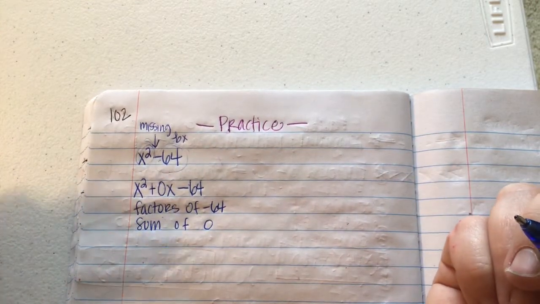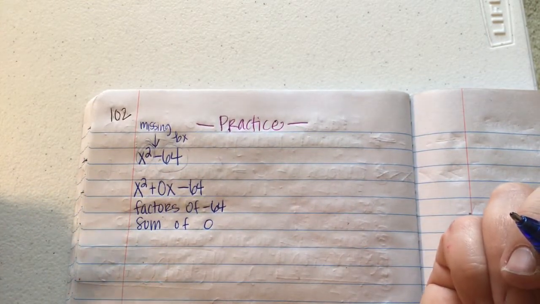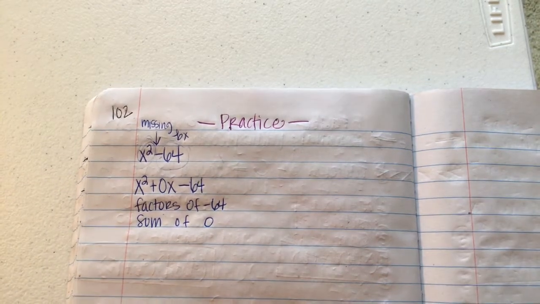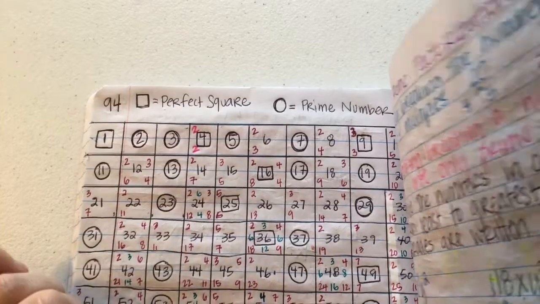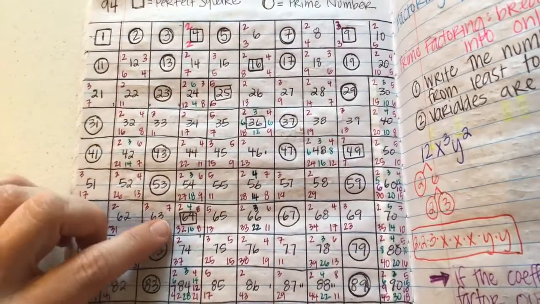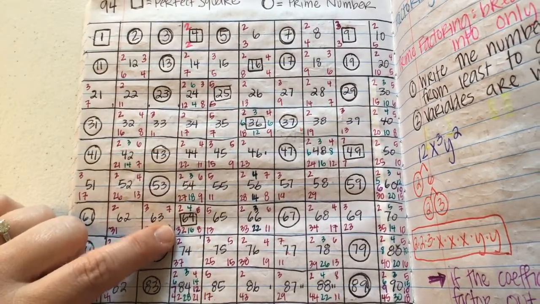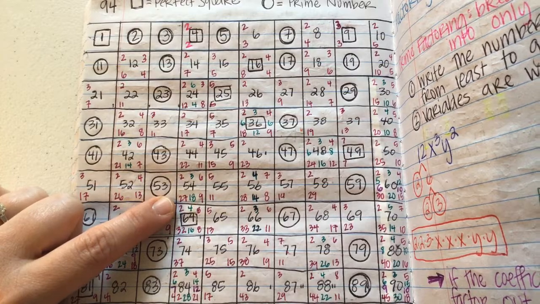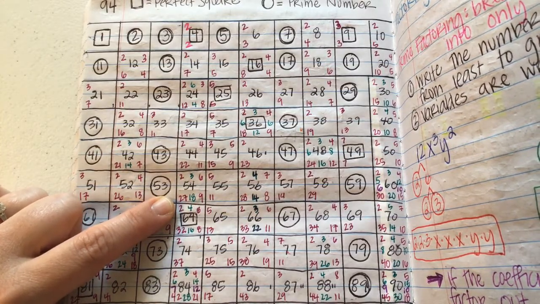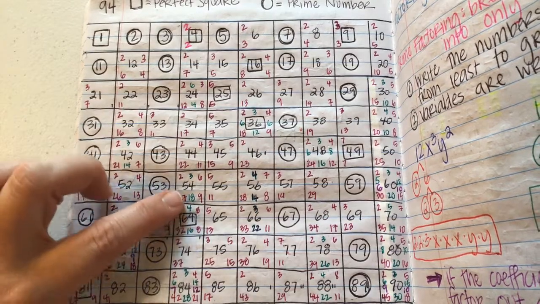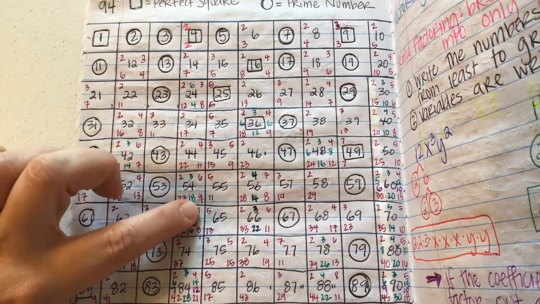So what times what makes negative 64, but when you add them together, you get 0. So if I go back and look at 64, to get 0, I know that I have to have a negative value in multiplying, so one positive and one negative. And to get 0, which ones cancel out? 8 and 8.